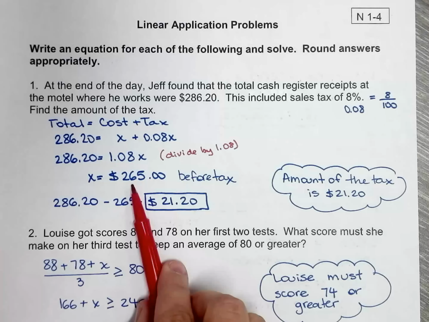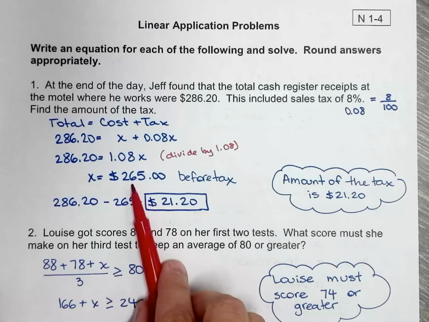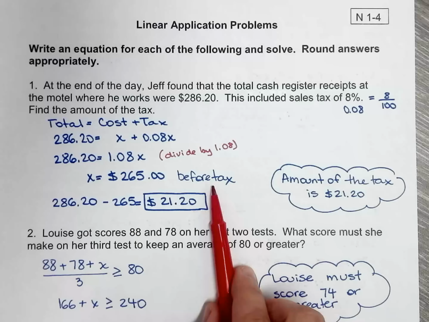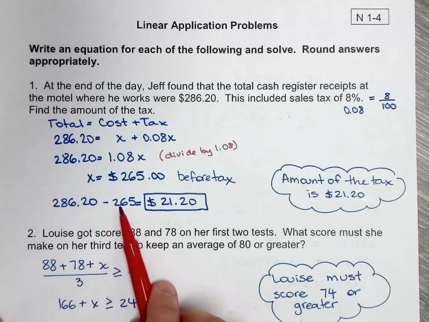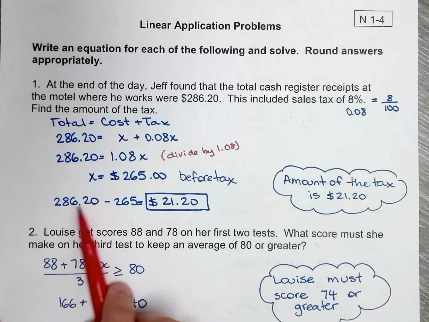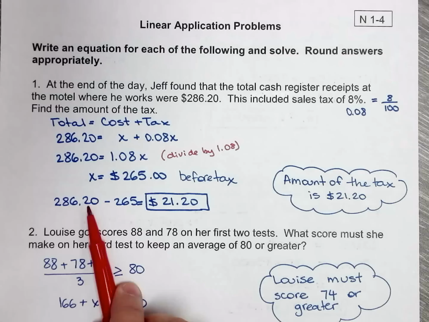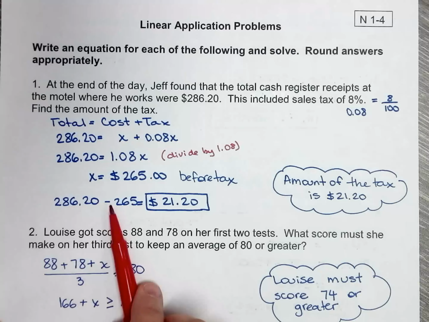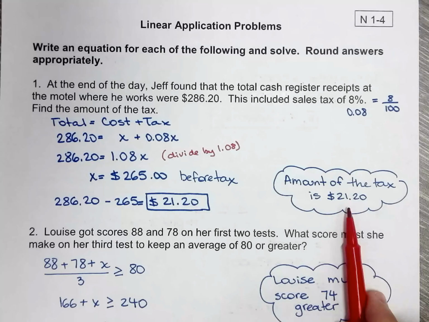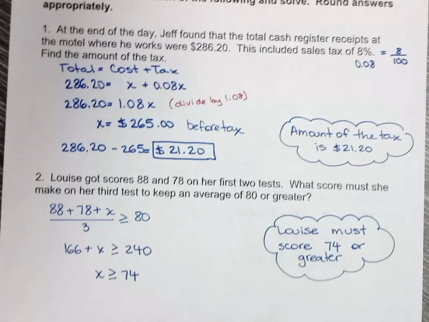You get that the total was 265. And this is the amount before tax. Okay? That's not what the question is asking. The question is asking to find the amount of the tax that was paid. So the easy way to go about this, you just find the difference. Because I knew from the beginning, cost plus tax was the total cost, which was what was in the receipt, the cash register. And then you take away the amount before tax, and voila, that's the amount of the tax that was paid. So the amount of the tax was $21.20.